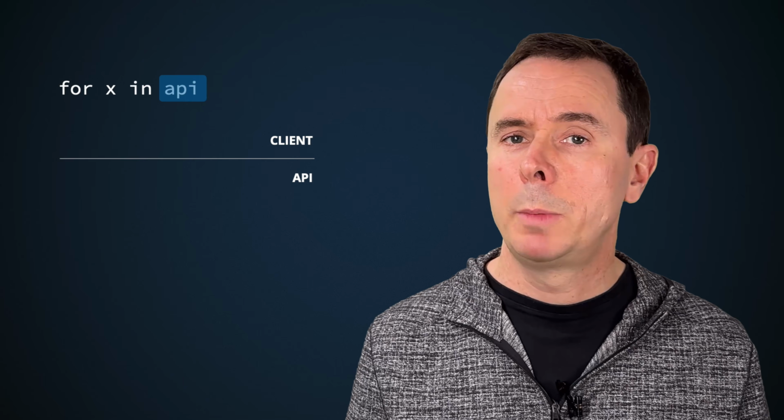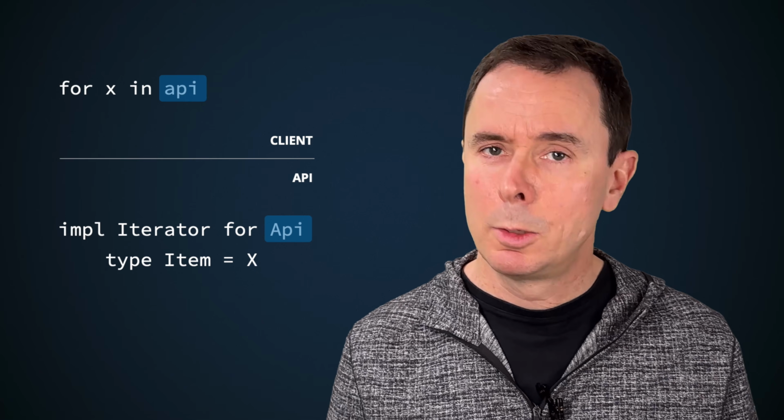There's an important distinction here, and it has to do with who gets to choose which types. With Iterator, either you implement Iterator or you don't. It's not a family of traits, it's one trait. If you do implement Iterator, then you get to choose what Item type you produce, and you write that in the impl block. When someone uses this thing in a loop, that's the item type they get. They don't get to choose.